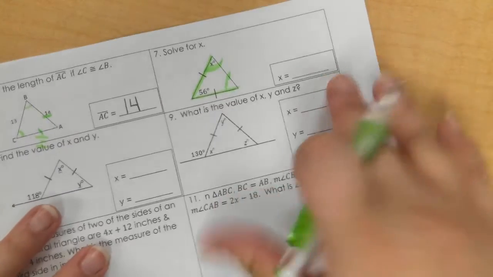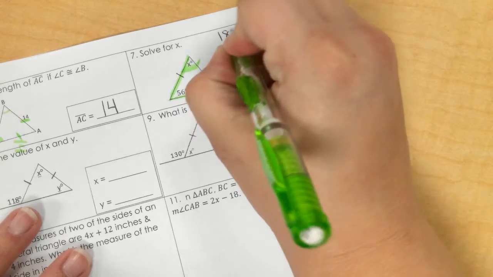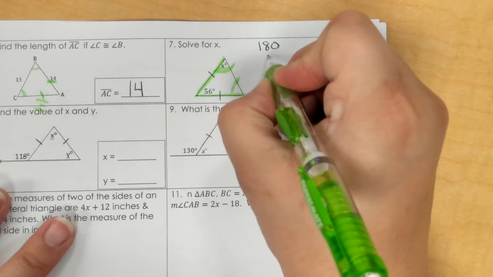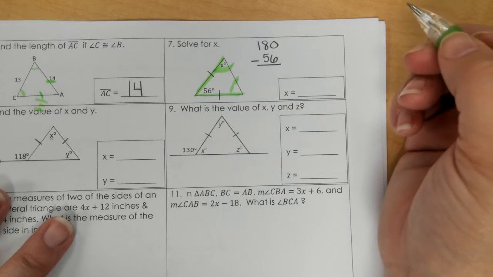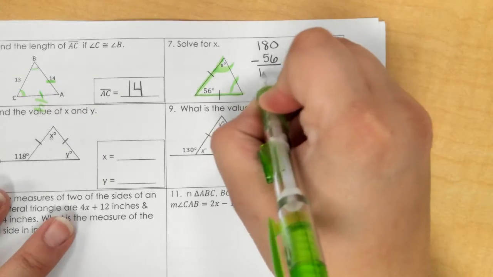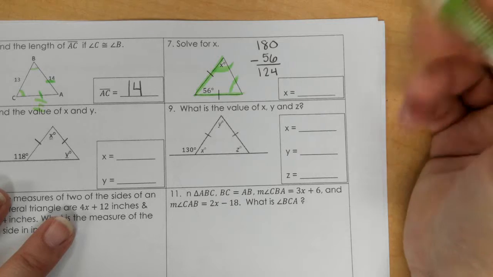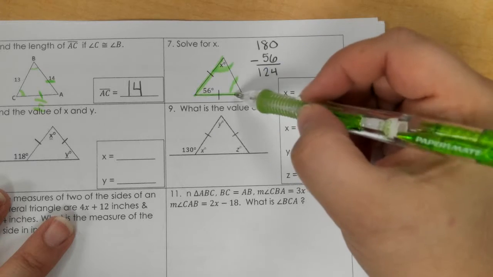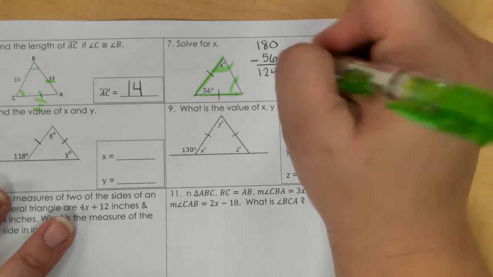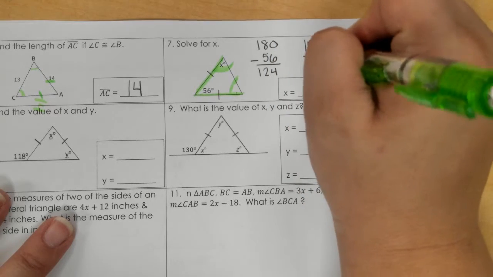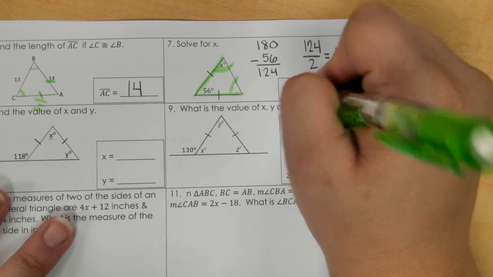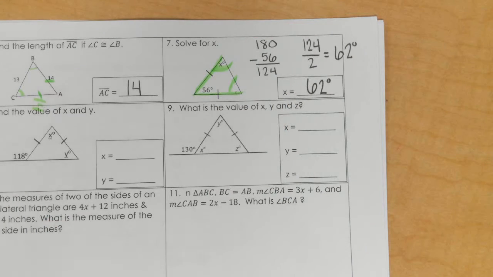So what I would do is I would take 180 minus 56, okay, and this would give me 124. But this angle plus this angle equals 124, so I would divide the 124 by 2 and get 62 degrees. So X is 62 degrees.